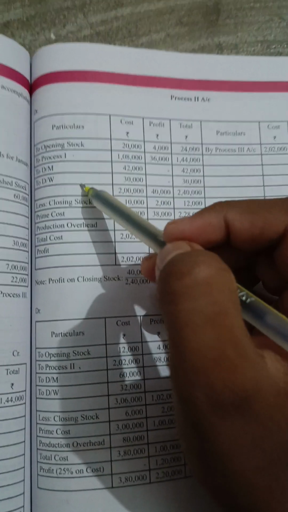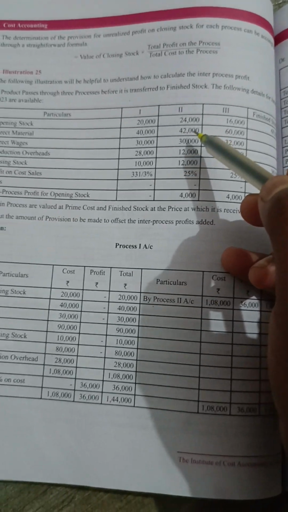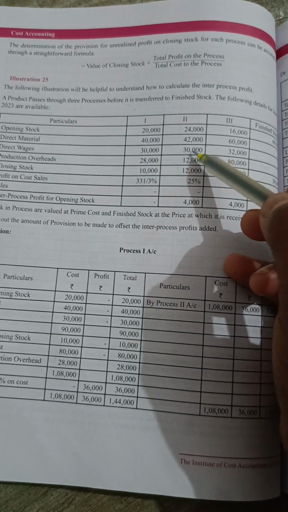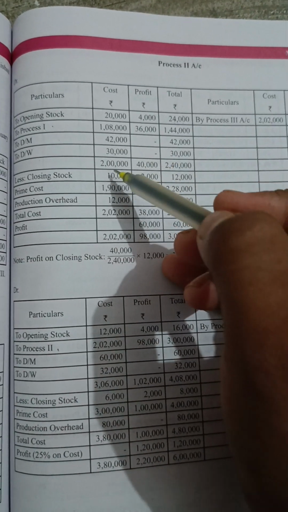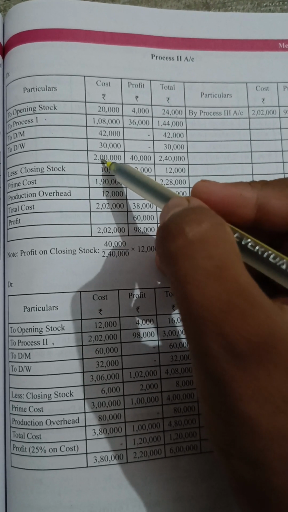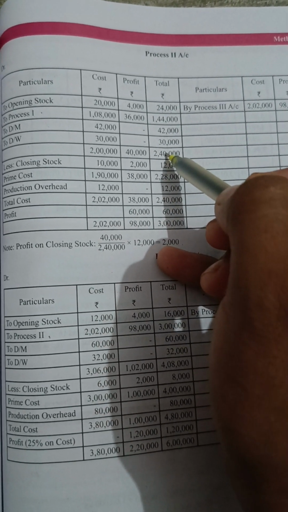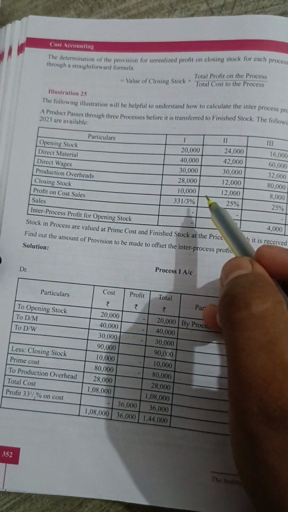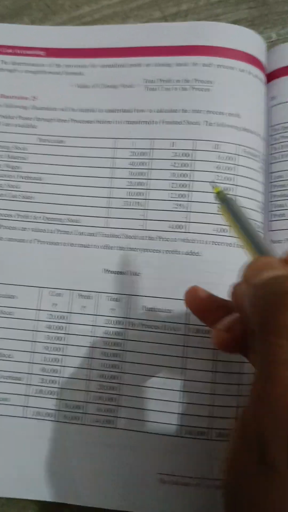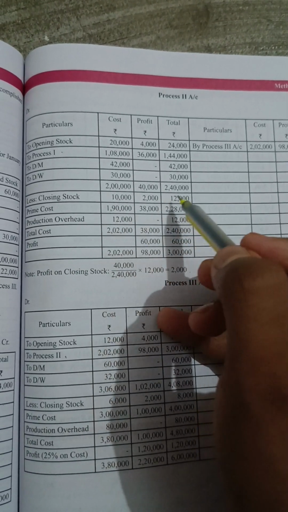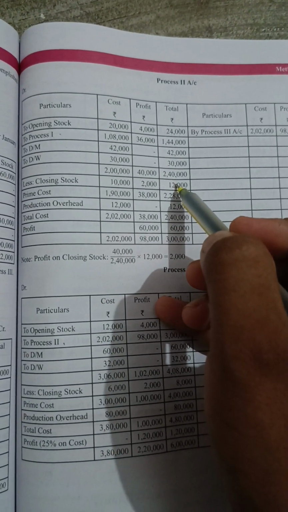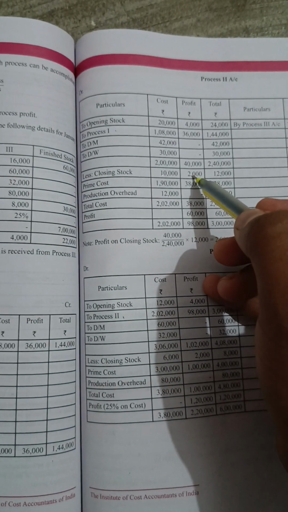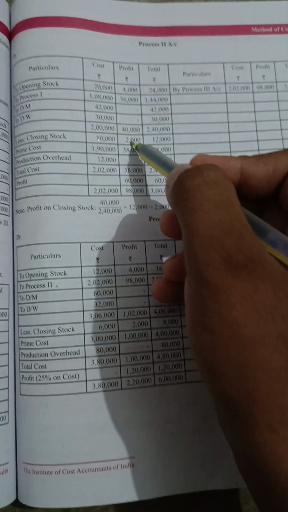Direct material and direct wages, as per the question we read, are 42,000 and 30,000. If we sum up the value, 2,40,000, less closing stock 12,000. Here the given profit is 2,000. So we can see how the 2,000 is applied.